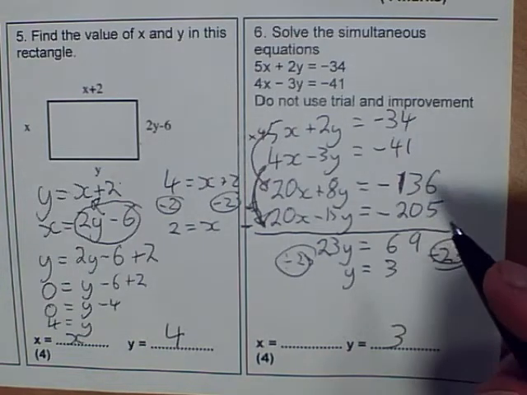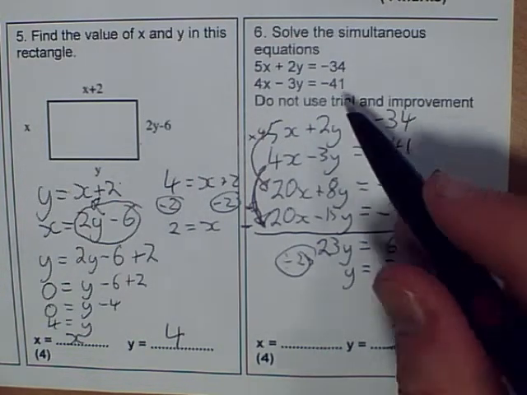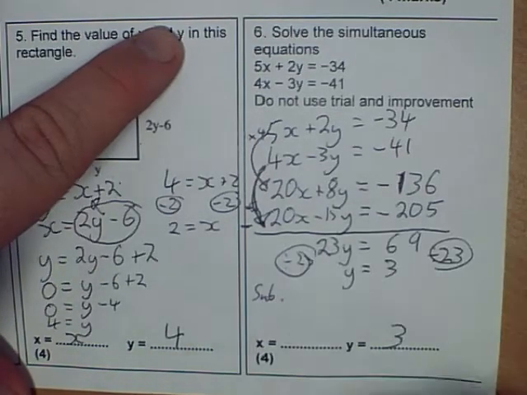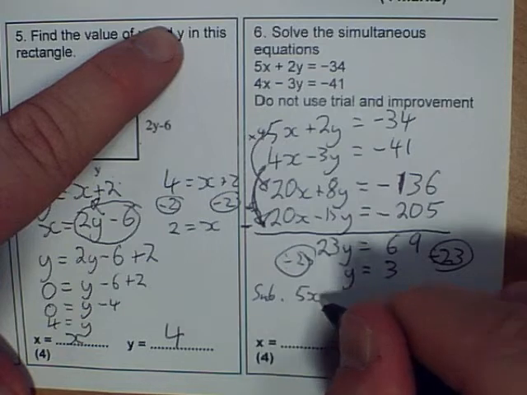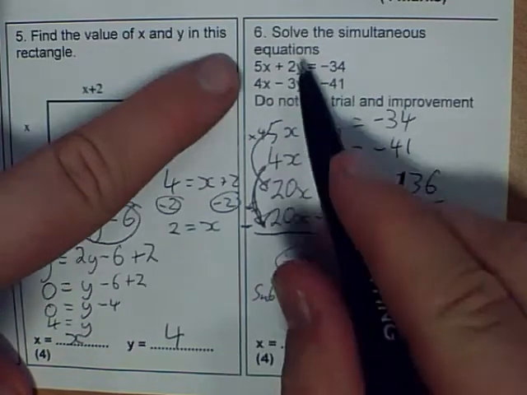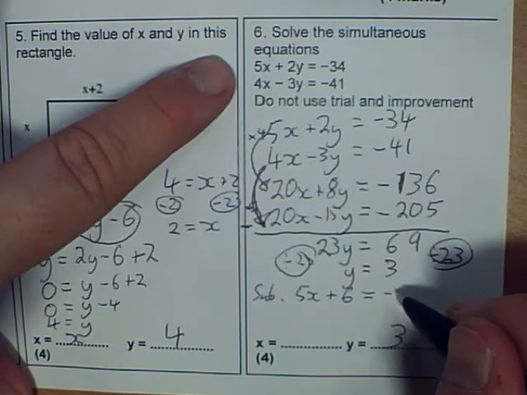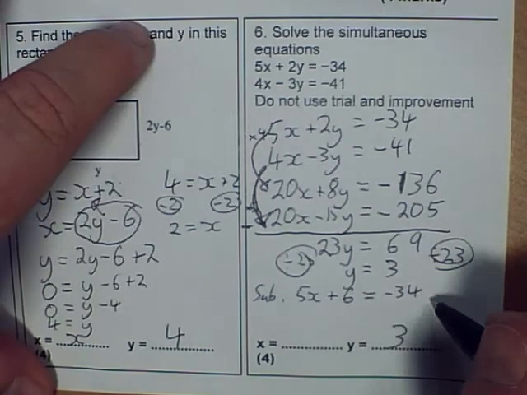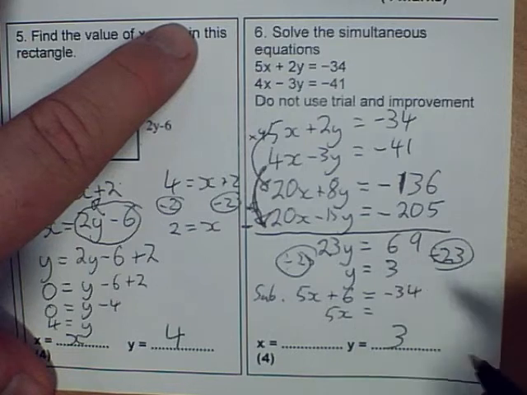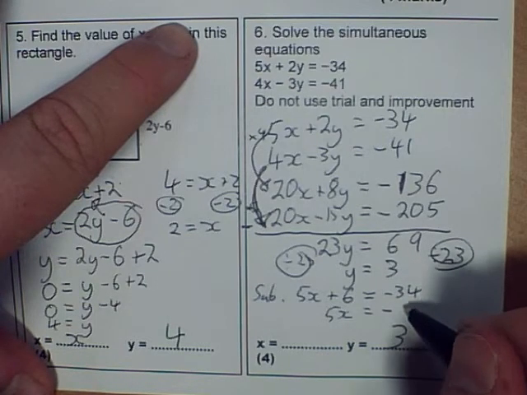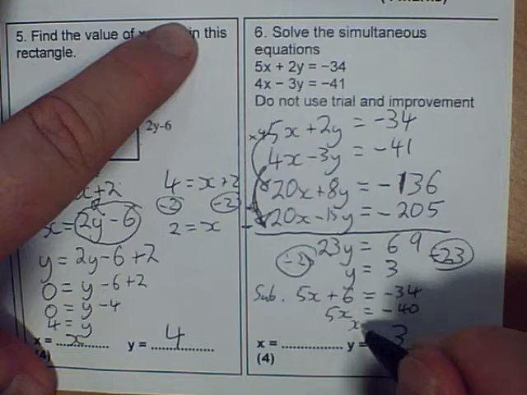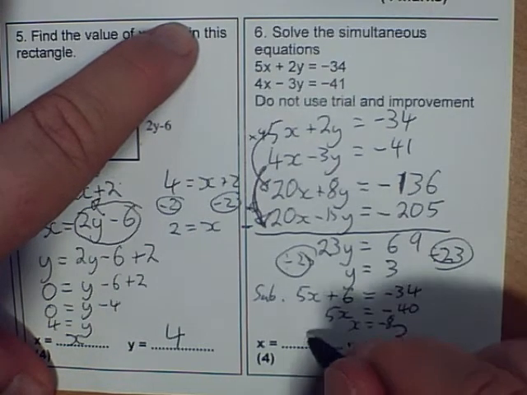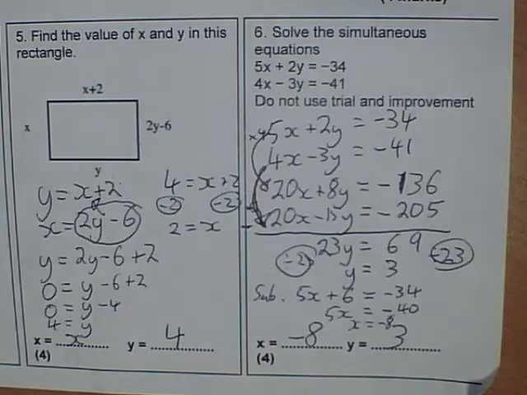All I need to do now is substitute in. So if y is 3, let's take any of these ones. So if I have this 5x, I'm going to sub into 5x. Okay, now if y is 3, this is going to be plus 6 equals minus 34. I need to subtract 6 from both sides just to get my x on one side. So that gives me 5x equals 6 less than minus 34, minus 40. So x is going to be, you need to divide both by 5, so that's minus 8. So x is minus 8 and y is 3.